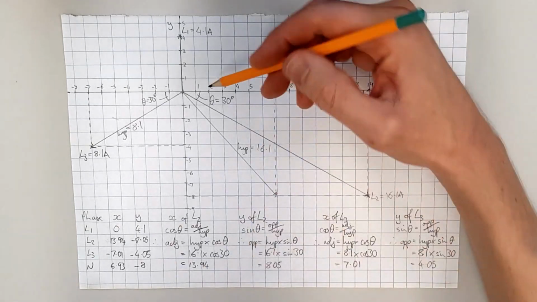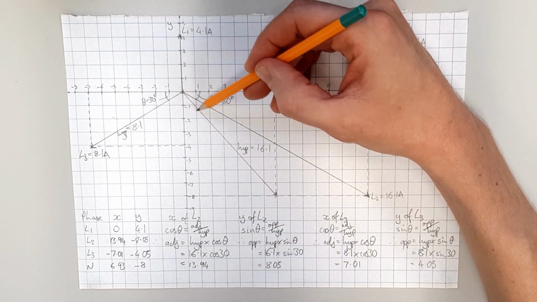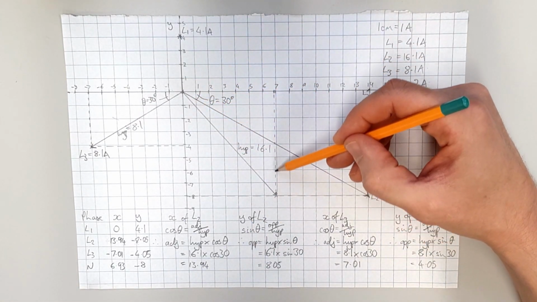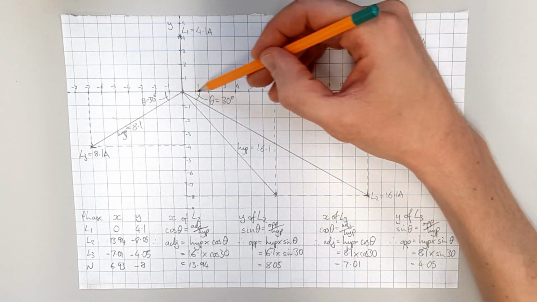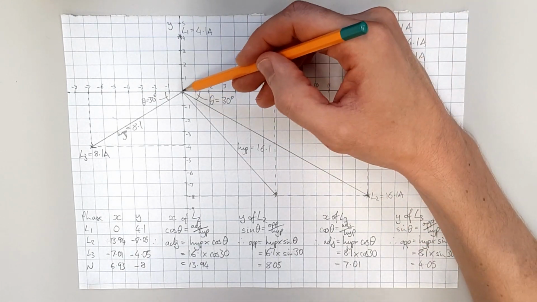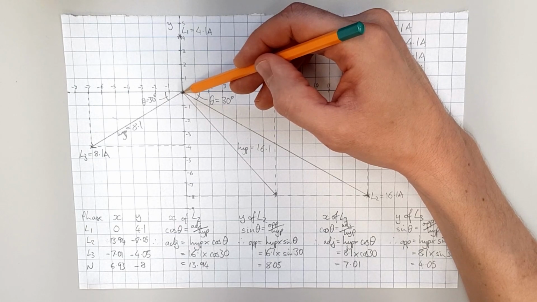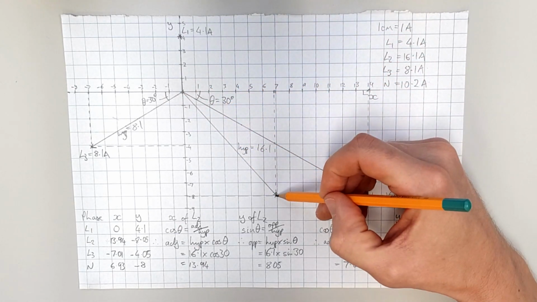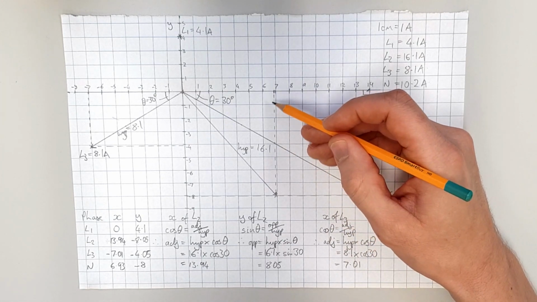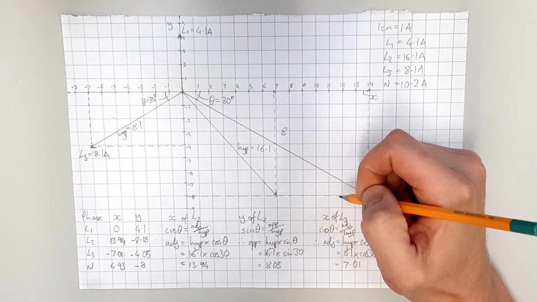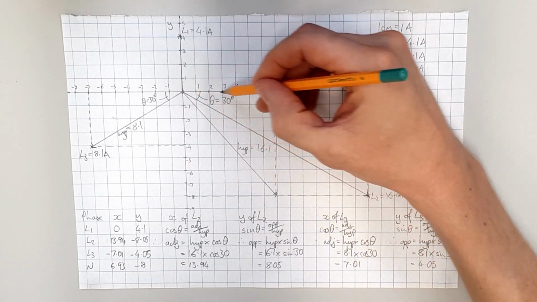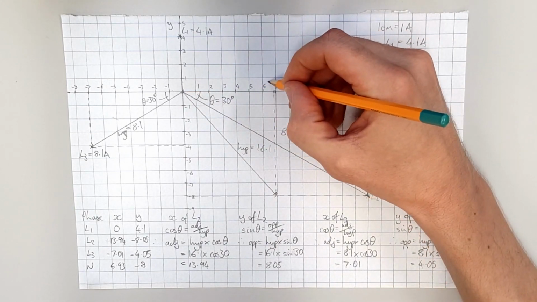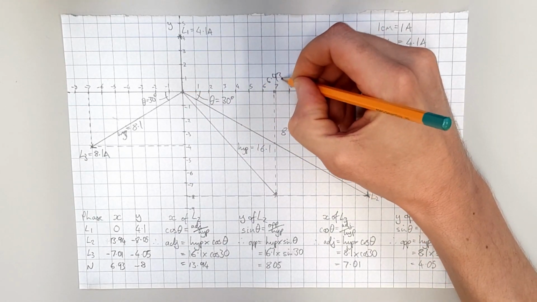So we've got a triangle buried inside here. We've got this triangle here buried inside our graph. So what we can look at here is we can think we want to figure out how long that line there is. Well, we know how long this dashed line here is. We know that that is 8 units long. And we know that this line here is 6.93 units long.